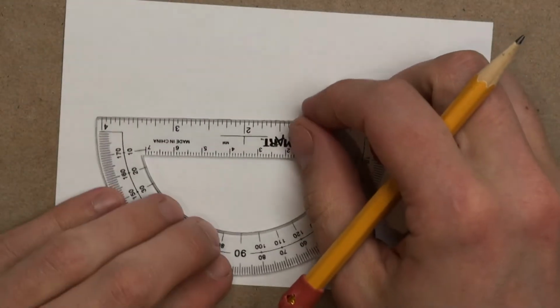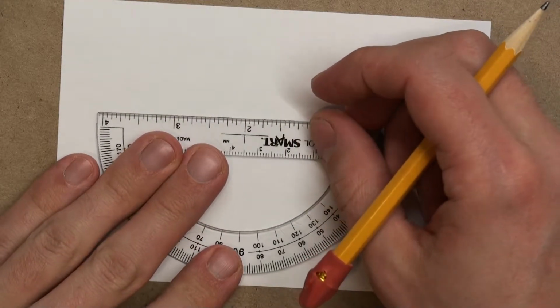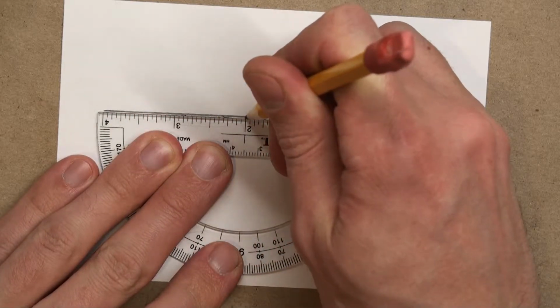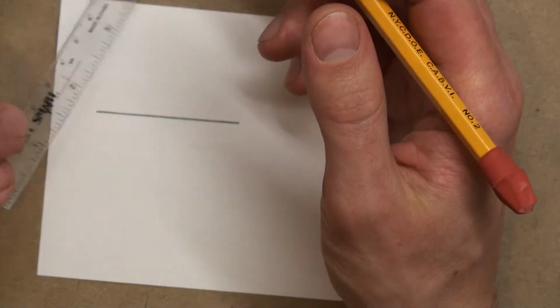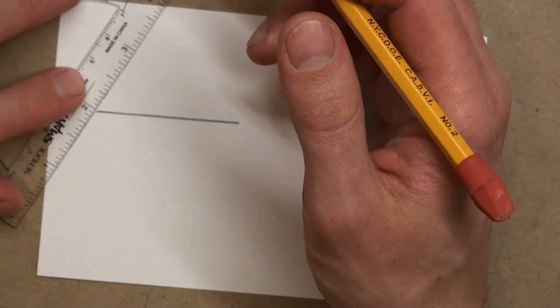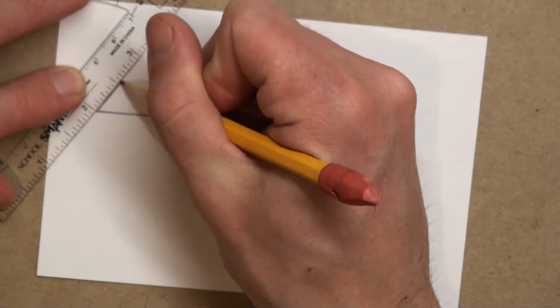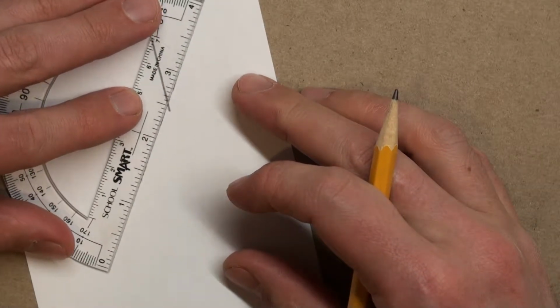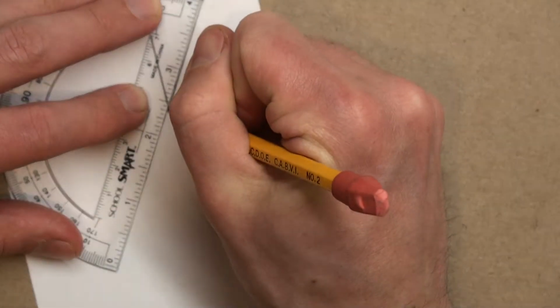Okay. So I'm going to draw two triangles. The first side I'm going to make 2 inches long on this triangle. And then I'm going to make the next side 1 inch long. And the third side's going to be a little more than 1.5 inches long.